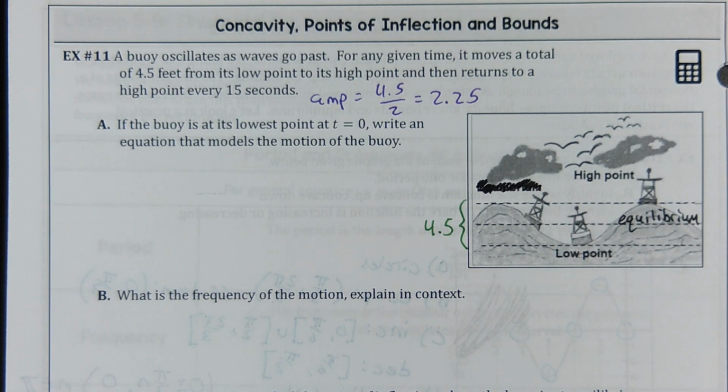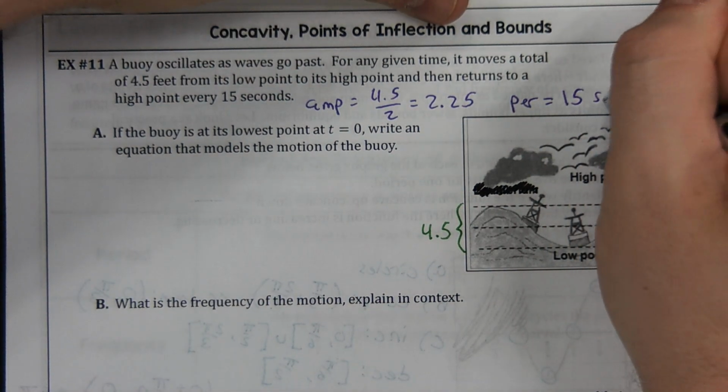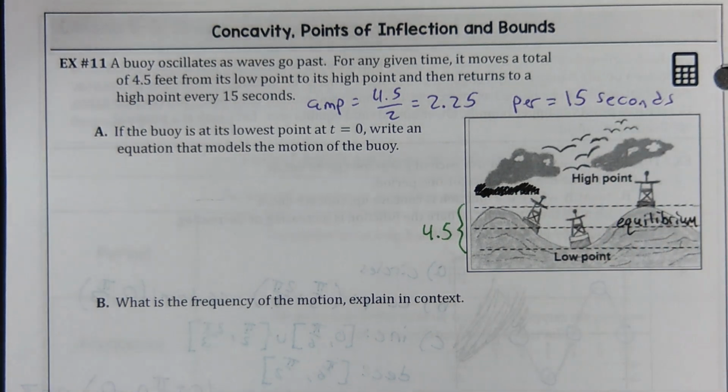So it's at its high point and then returns to that high point every 15 seconds. What does that mean? That's the period. So the period is 15 seconds. We know our amplitude, we know our period. If the buoy is at its lowest point at time equals 0, oh, we're starting at a minimum. We're going to write an equation that models the motion. We're going to start at a minimum.